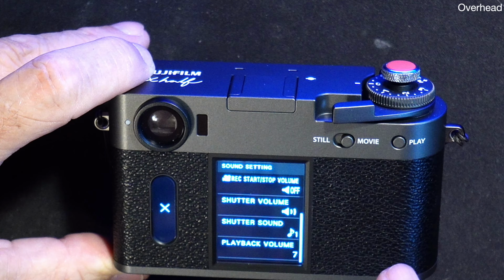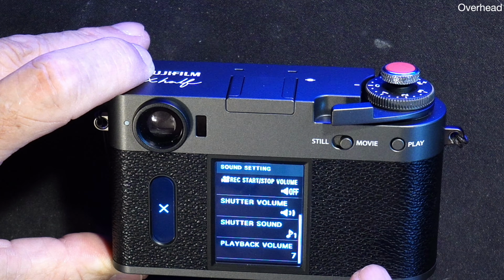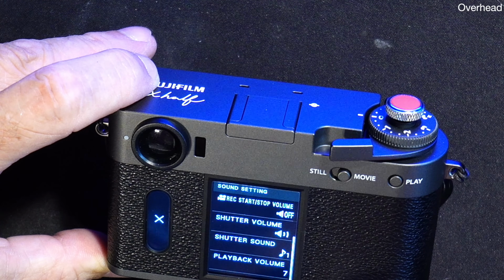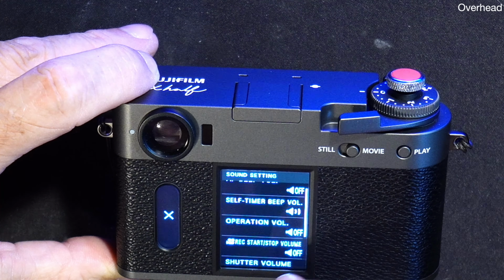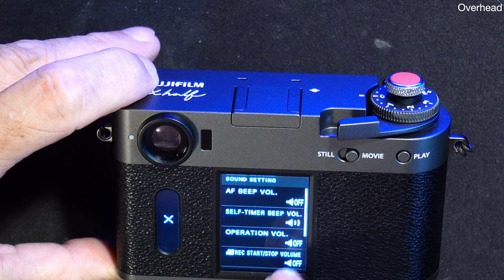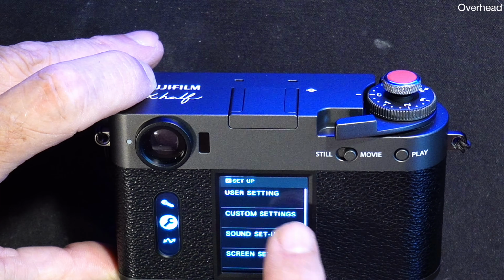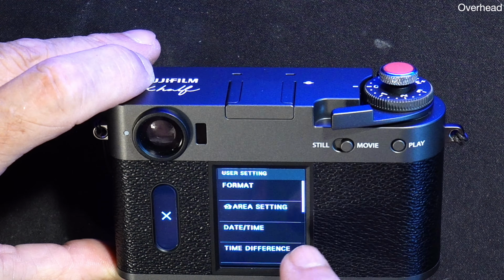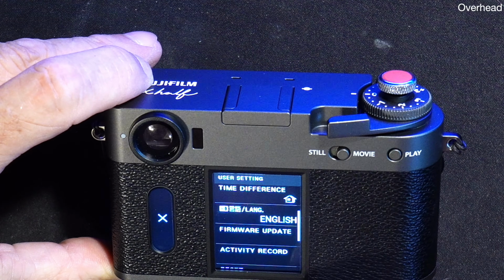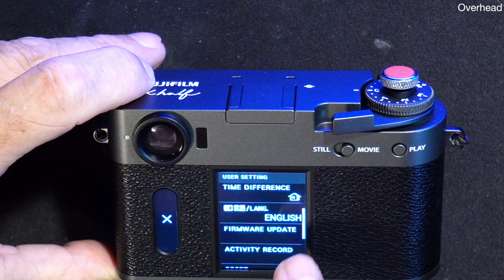But anyway, and then you can go to user setting. You can format, area setting, date and time difference, firmware update.